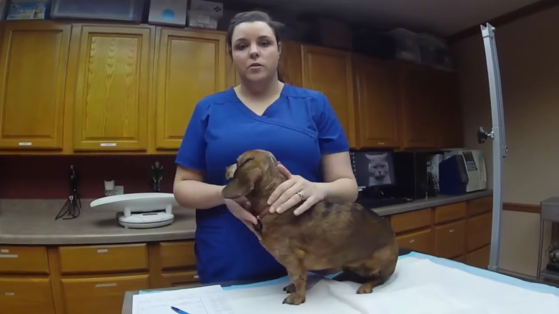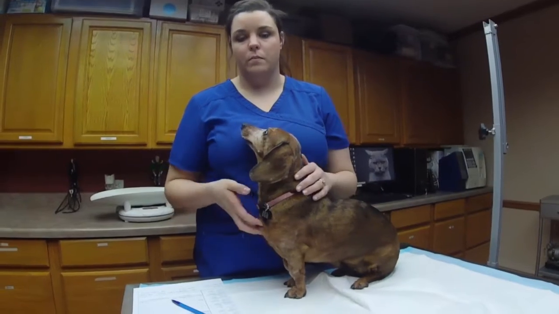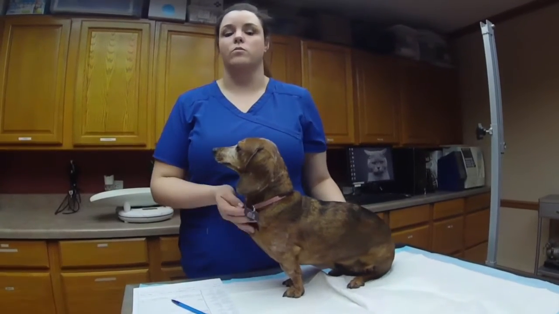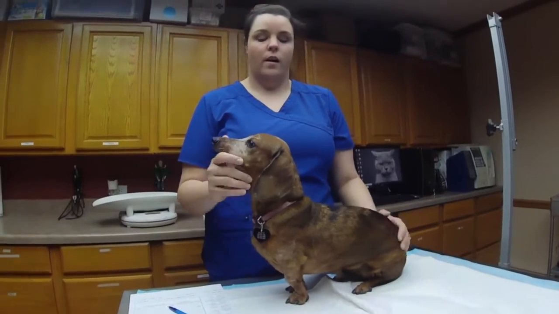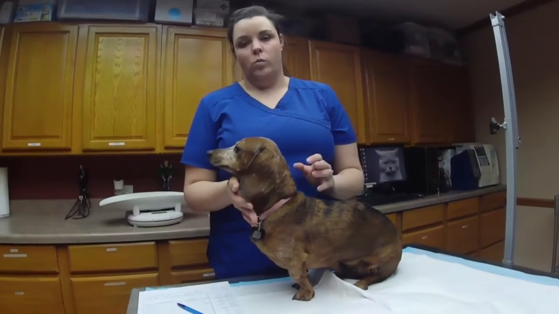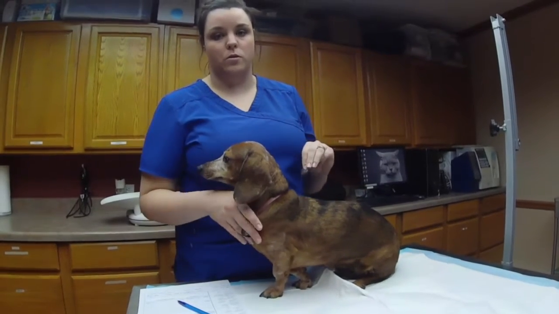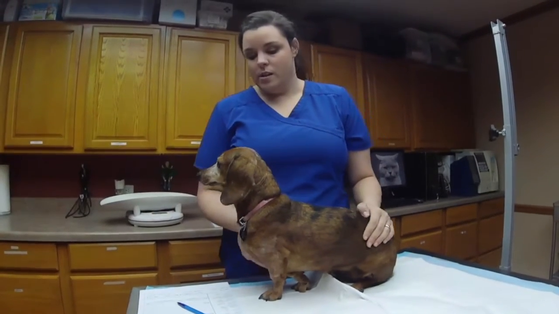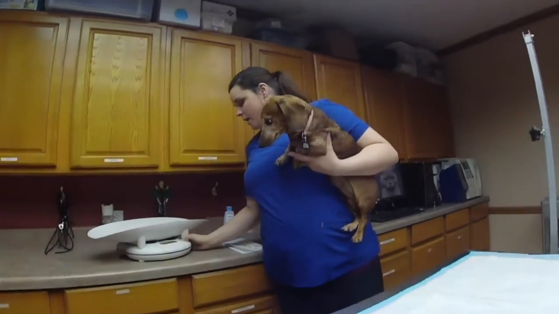This is how to do a proper physical before any surgery or when you do shots or anything. You're gonna go from the snout all the way to the tail. But we want to make sure that we do her temperature, her weight, and her respiratory rate. So let's start with her weight. I have a scale behind me.